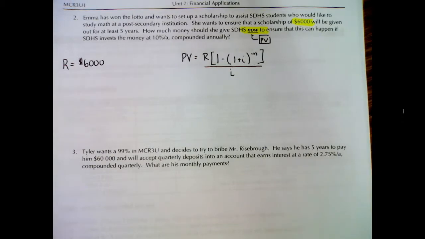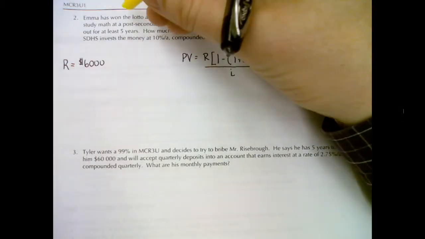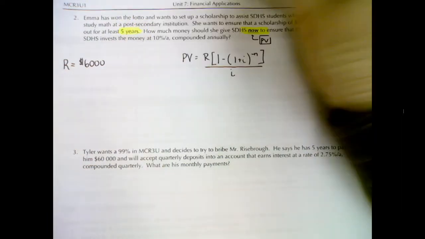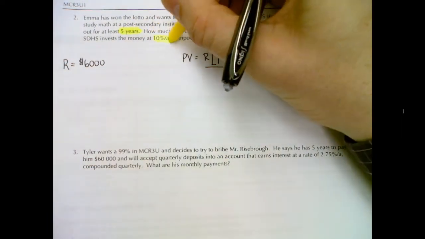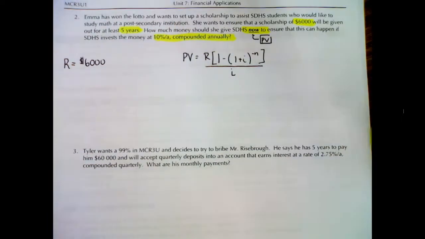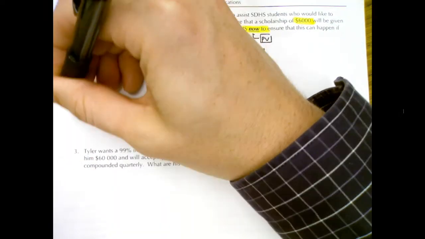And we want to give it out for 5 years. And the account is making 10% compounded annually. So we need i and n.